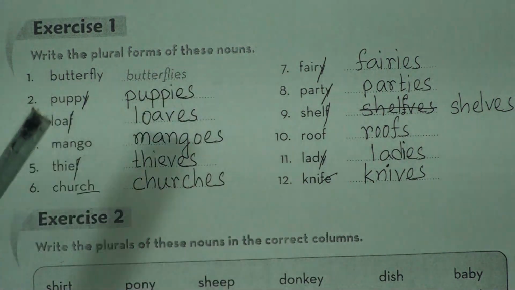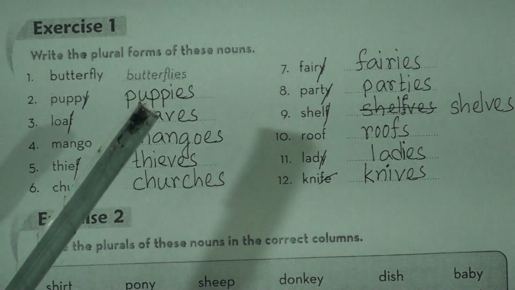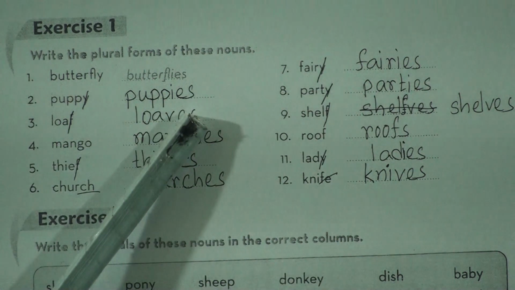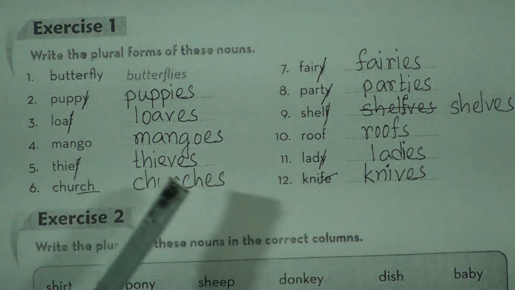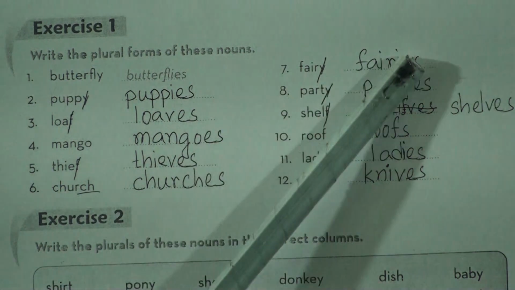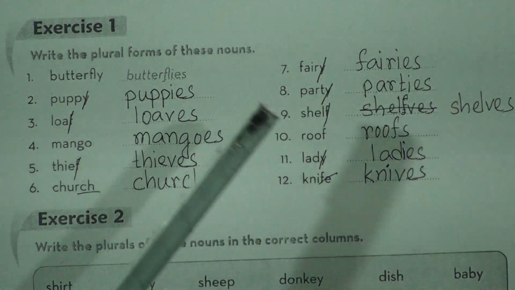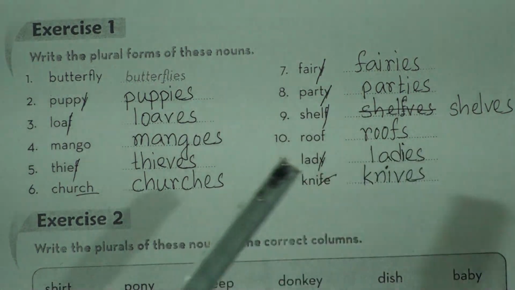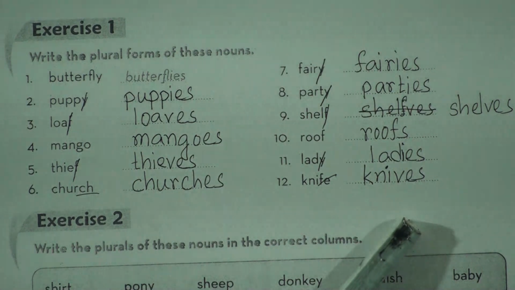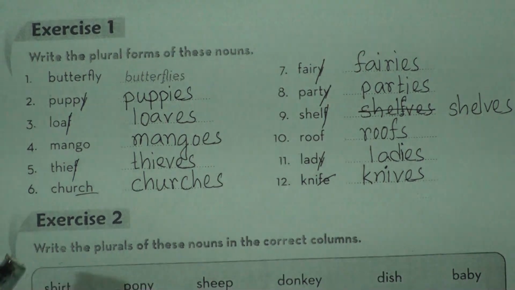So let's read. Butterfly, butterflies. Puppy, puppies. Loaf, loaves. Mango, mangoes. Thief, thieves. Church, churches. Fairy, fairies. Party, parties. Shelf, shelves. Roof, roofs. Lady, ladies. Knife and knives. Okay, now we will go to exercise number 2.